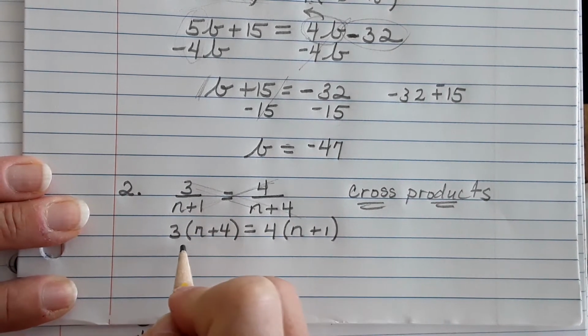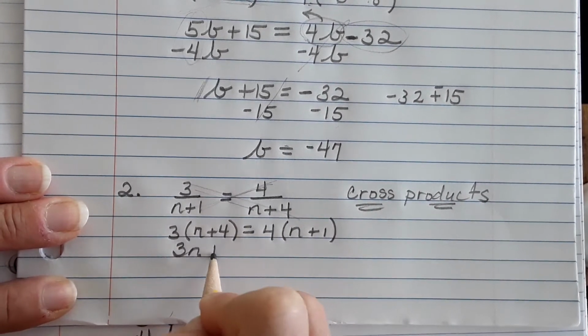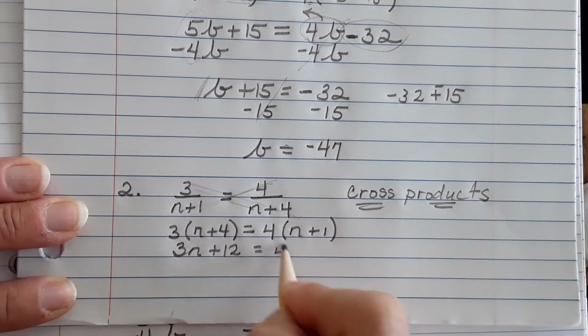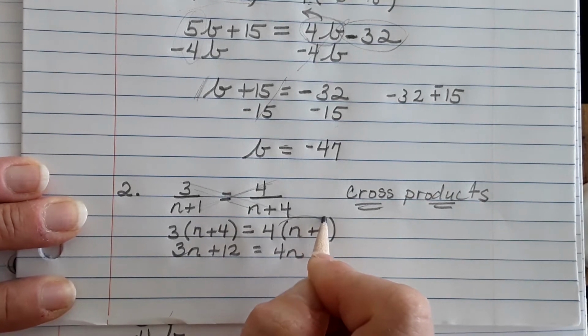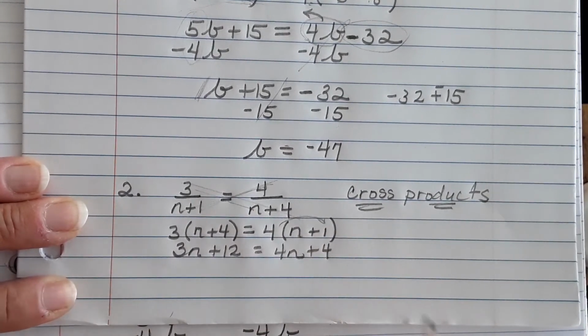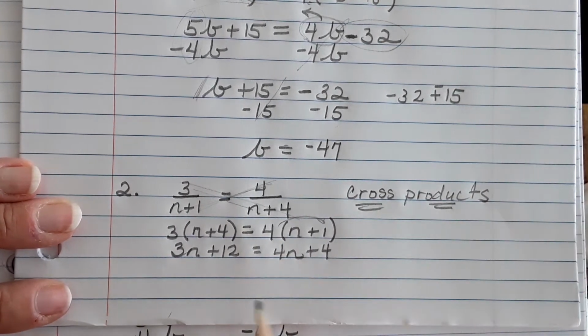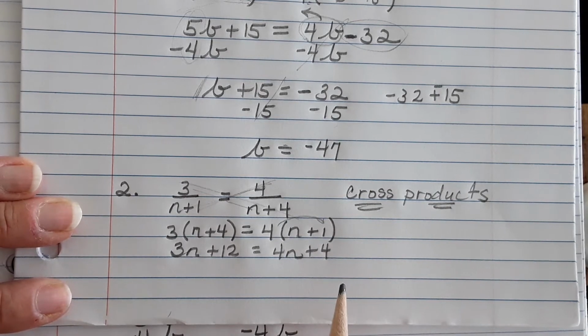So when we distribute first, we have a 3n plus 12. 4n, and then don't forget to go to the 1, plus 4. You can always pause this and solve it yourself and see what you get, and then you can play again and see if you have the right answer.